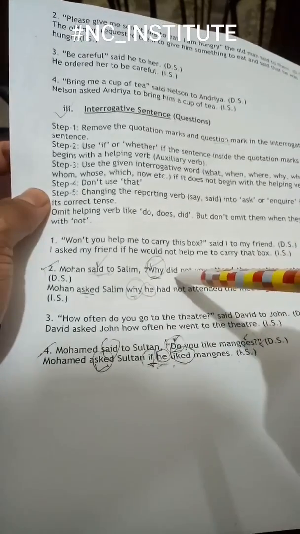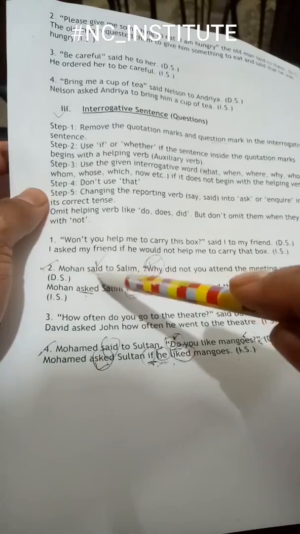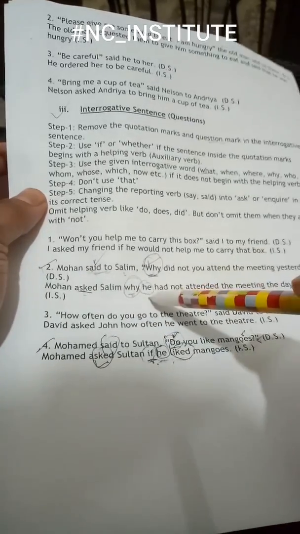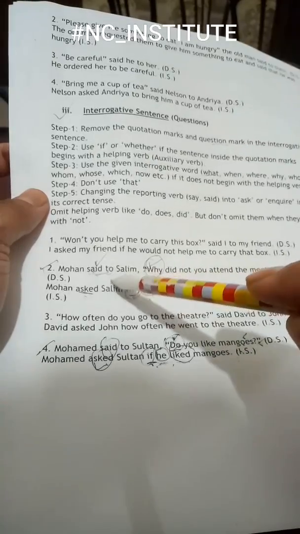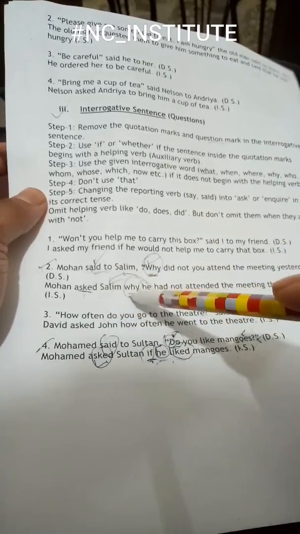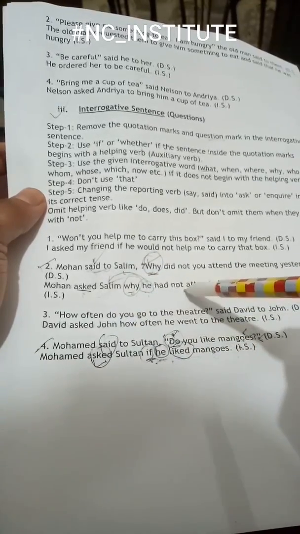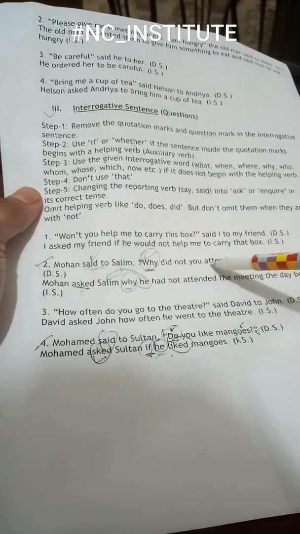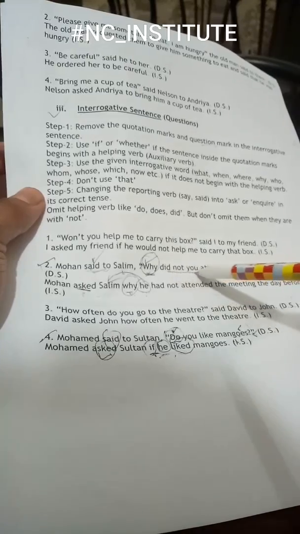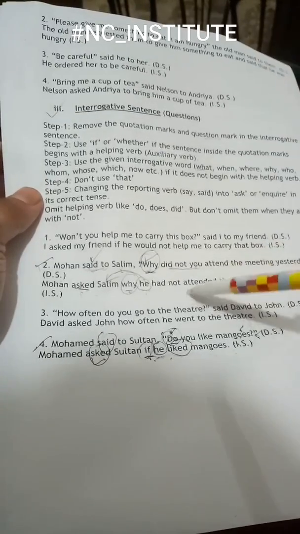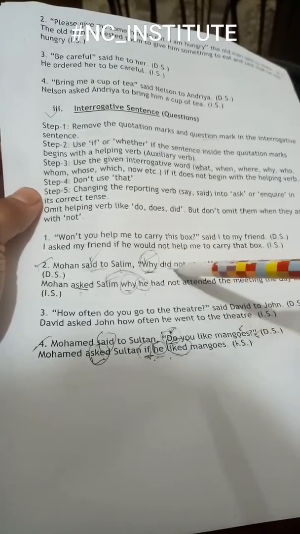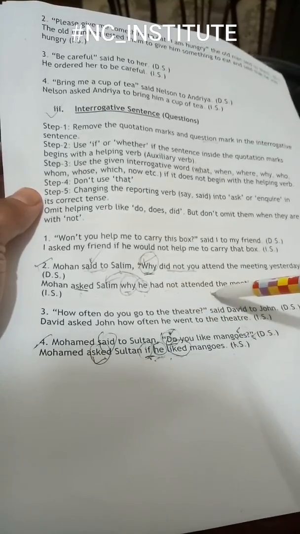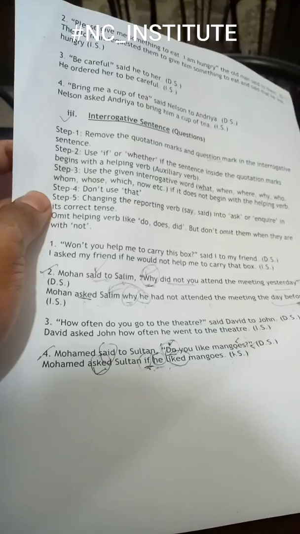So what is the sentence? Their subject. You need to see Mohan said to Salim. So subject here is Salim. So he refers to Salim. Mohan asked Salim why he had not attended the meeting the day before. Did not attend the meeting. Past indefinite tense changes into past perfect. See, why did not you? Why he had not attended the meeting yesterday, the day before.